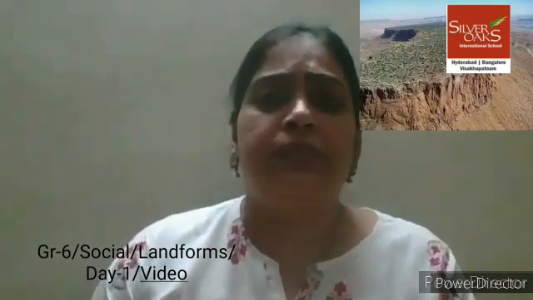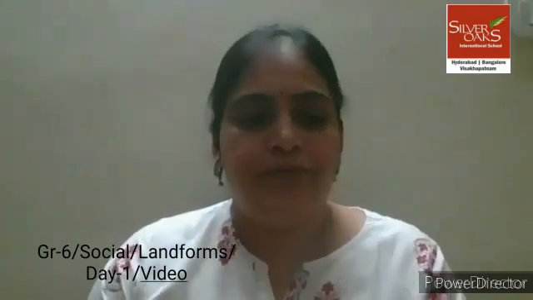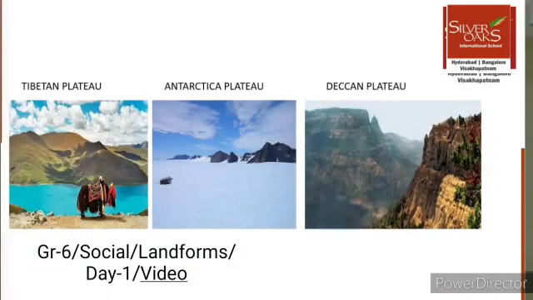Now, what is the next? Plateaus. Let's understand what are plateaus. These are raised flat surfaces around areas bounded by cliffs or steep slopes. A cliff is a steep rock face, especially at the edge of the sea. You find mostly plateaus near the seas. So some famous plateaus are Tibetan Plateau, Antarctican Plateau, and Deccan Plateau of India.